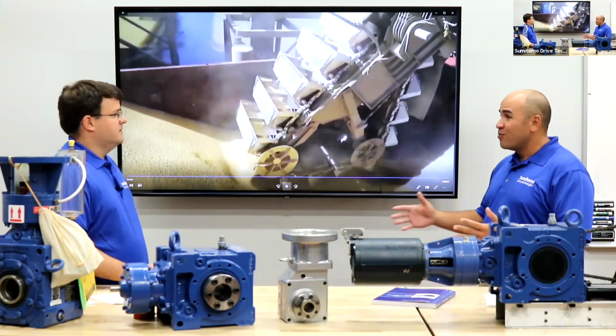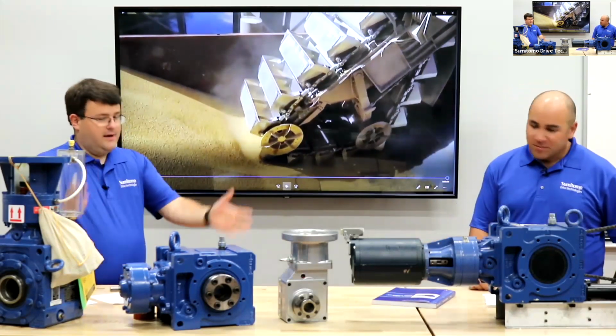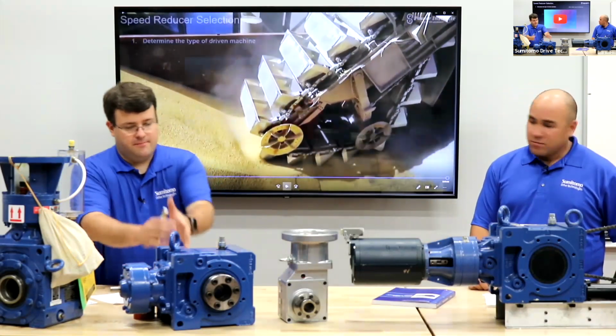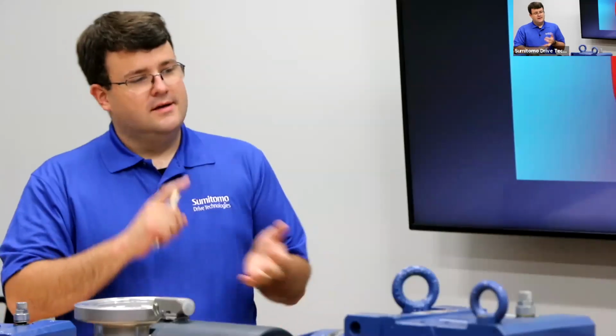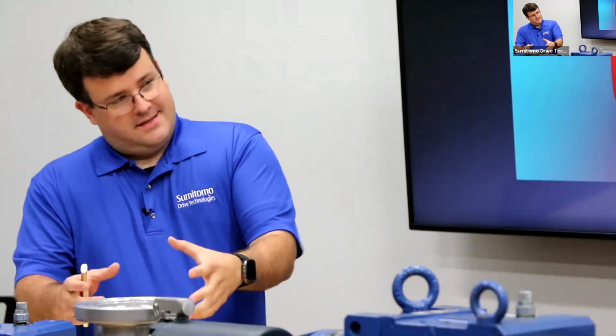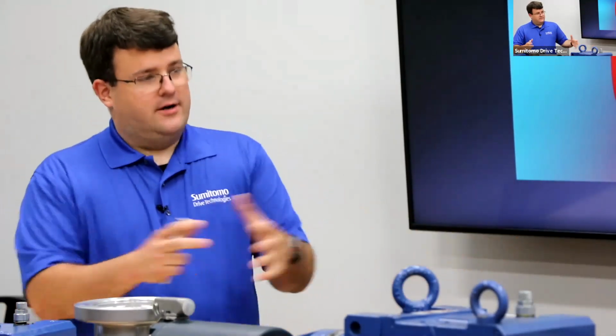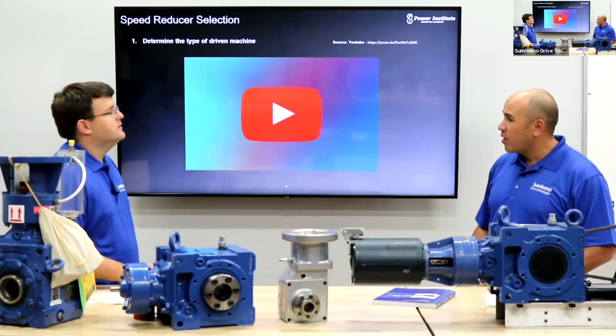And I assume we can't use the same gearbox for every application. Correct. So on paper, design-wise, like we have in front of us here, it may be this style, but the size is going to vary based on torque capacity and horsepower requirement based on the application. Theoretically, it's the same gearbox, but size-wise, it varies very much. Gotcha. Okay. So now that we know a little bit about the application, what's next?